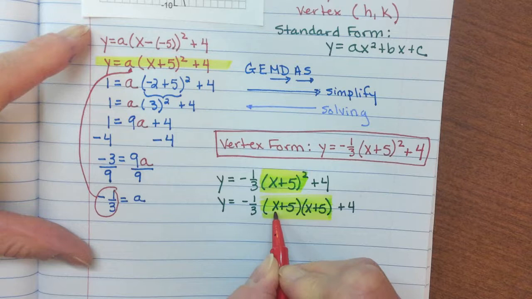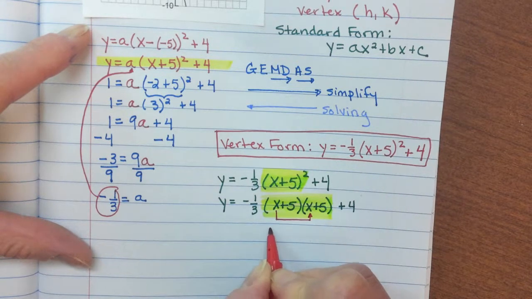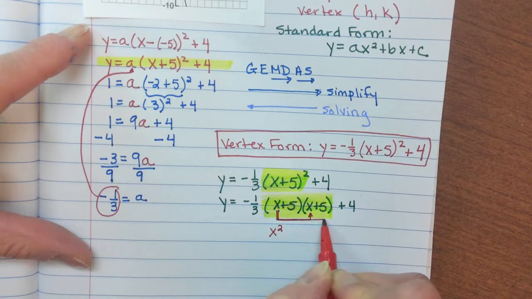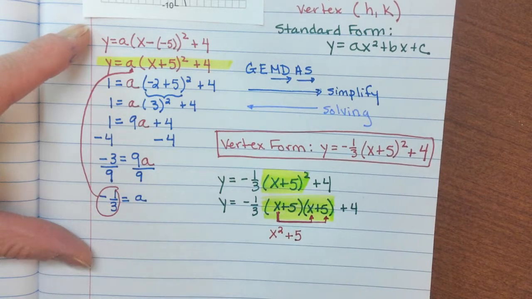So now I'm going to go ahead and multiply this. So this is going to be x times x, which is x squared, and then x times 5, which is plus 5x, sorry.